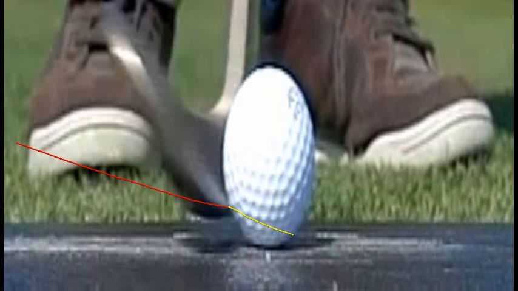When that's hit low on the face, that's going to add spin. It's going to tend to tilt the face into more of a de-lofted position right at impact, which is right there. But it's also going to deflect the club head down.